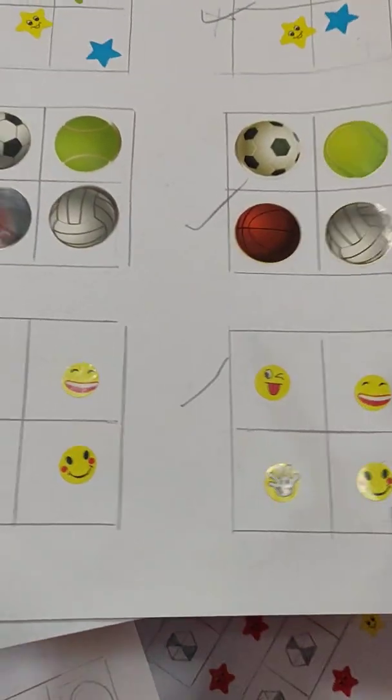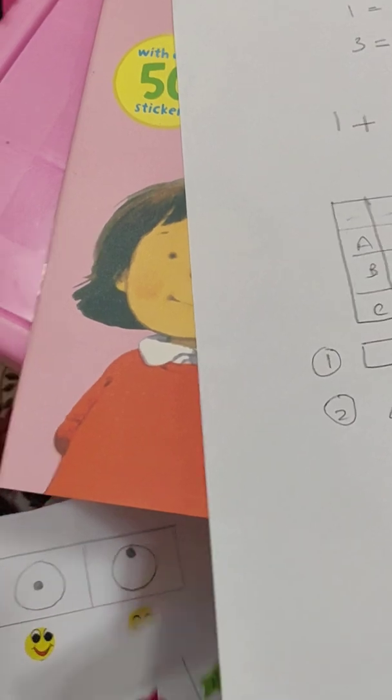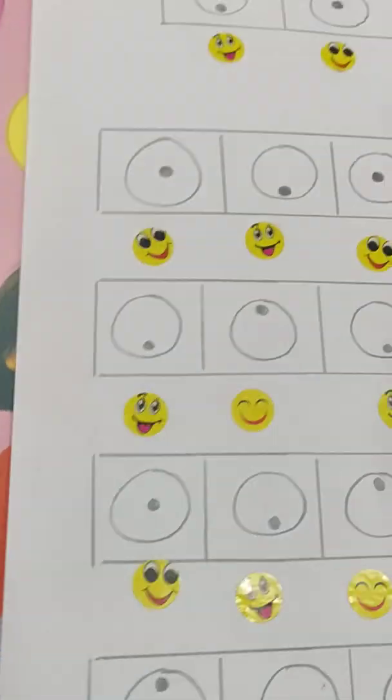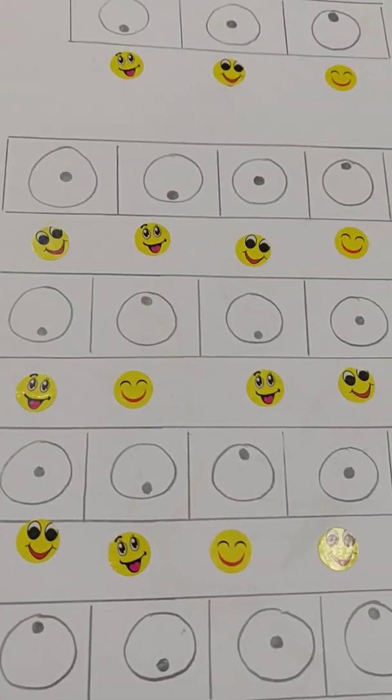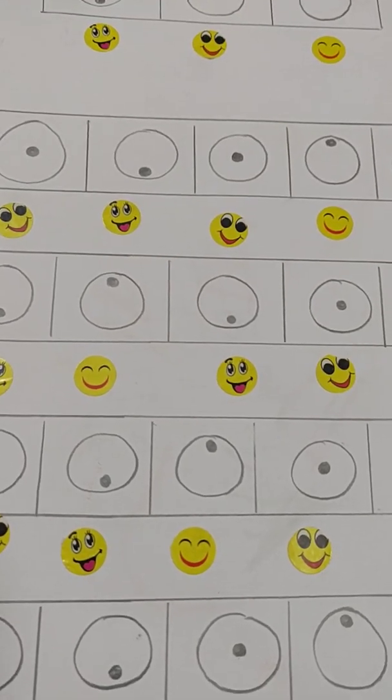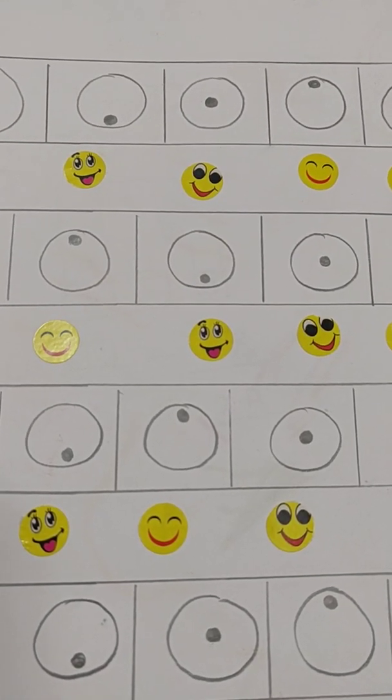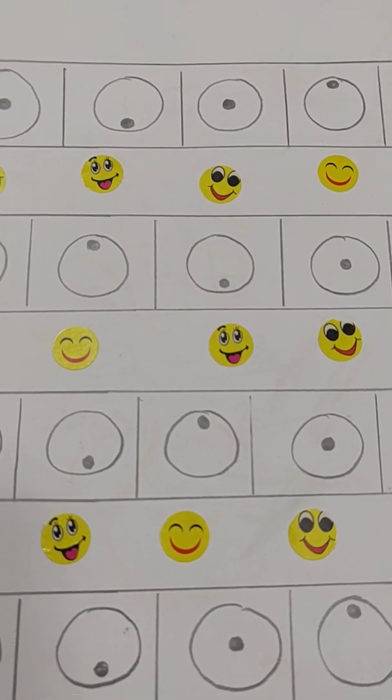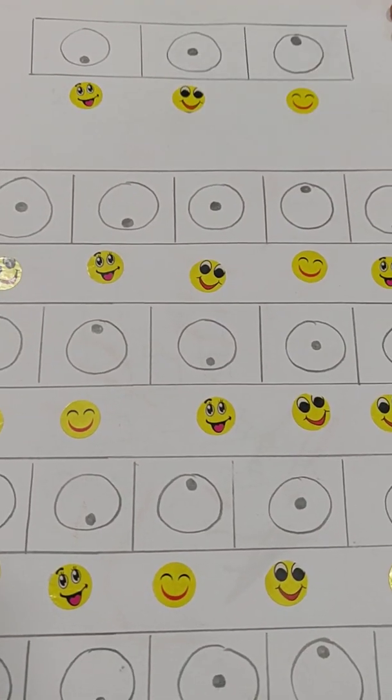Similarly, there's another, again the same. She needs to stick this. When this is down, this sticker. When this is in the middle, this. When this is up, this. Done. Okay. Correct.